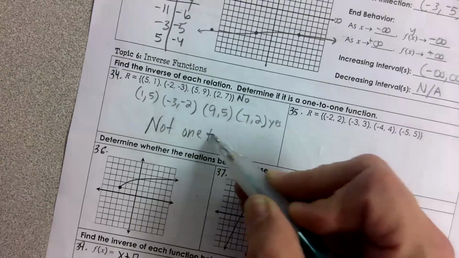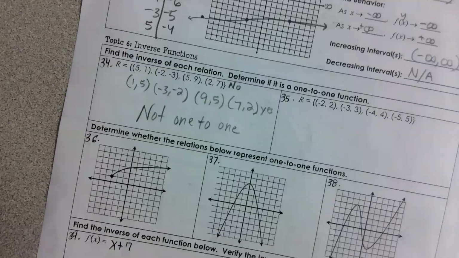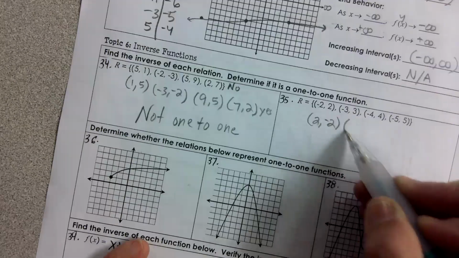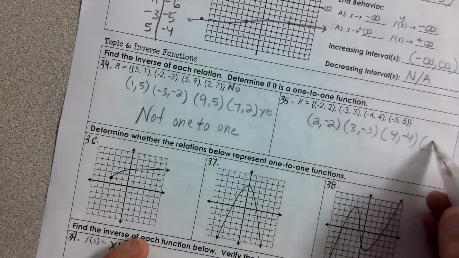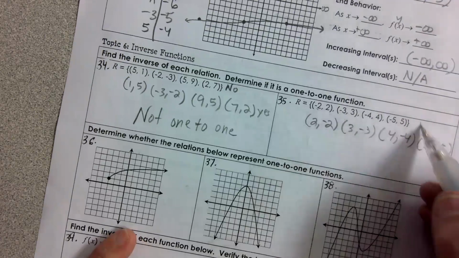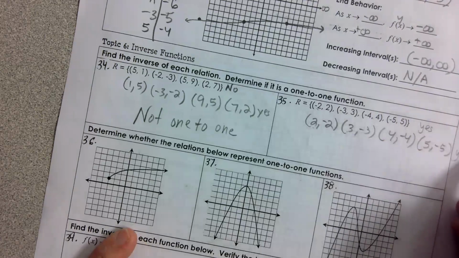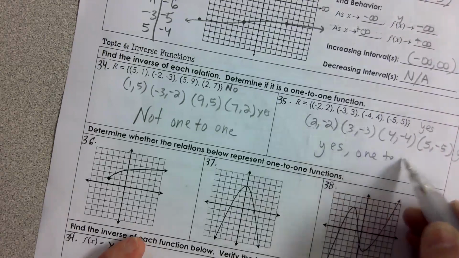So this is not a one-to-one relationship, a one-to-one function. Okay, let's switch my x's and my y's. Okay, no x is repeated here, and no x is repeated here. So yes, it's one-to-one.